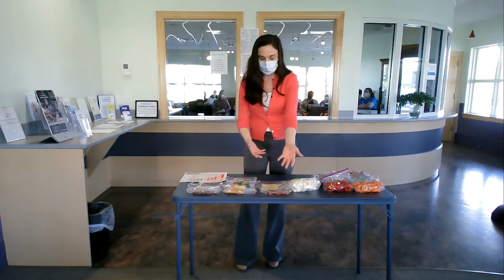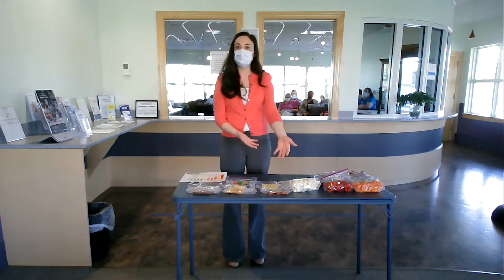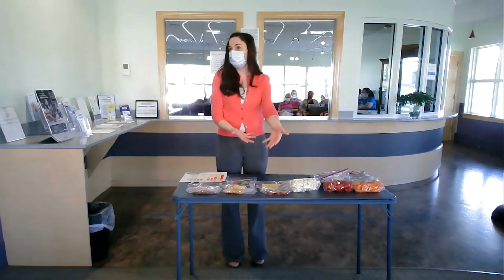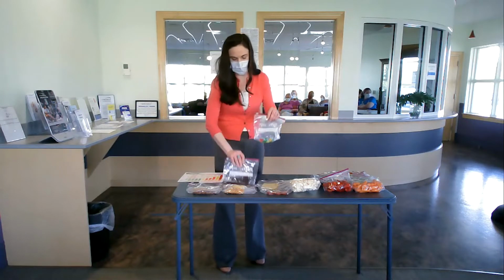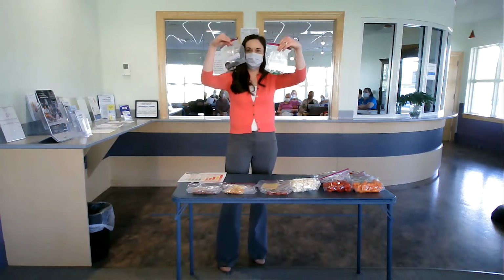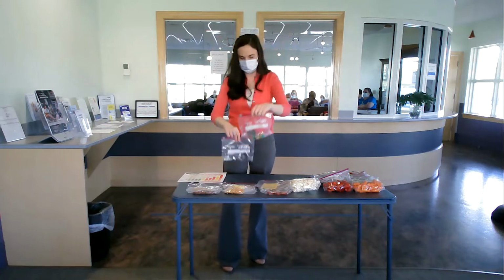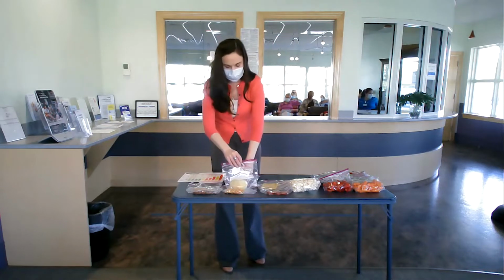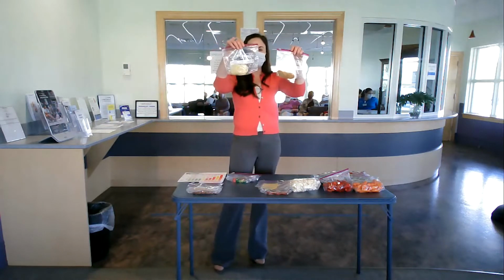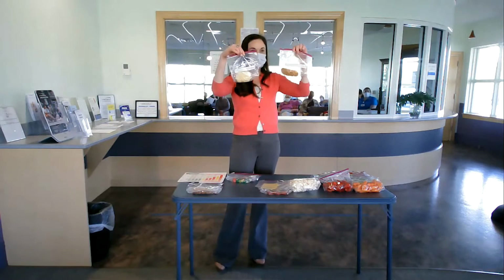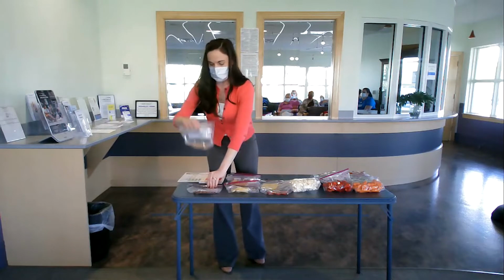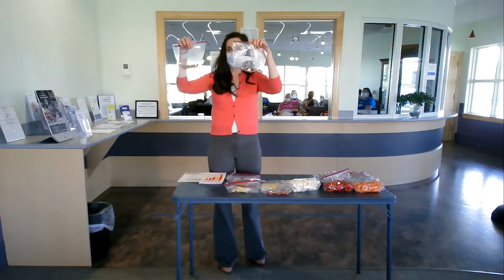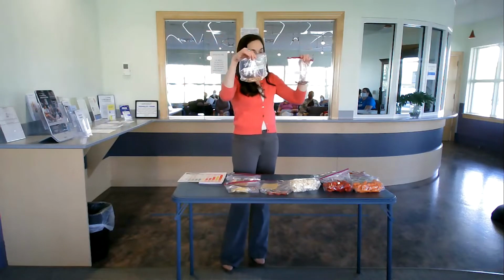And then the reason they tend to be more calorie dense would be the part of the fat content in them. Then here I've got some candy and some cookies, 100 calories worth. Here I've got some chips and some crackers. And then these are peanuts and almonds. So that's 100 calories worth.